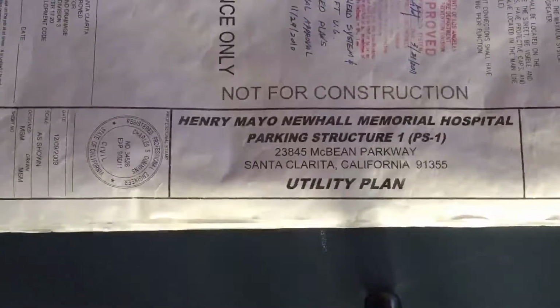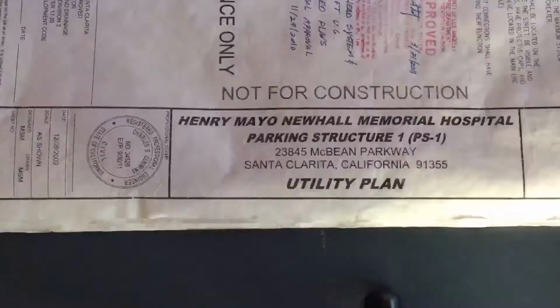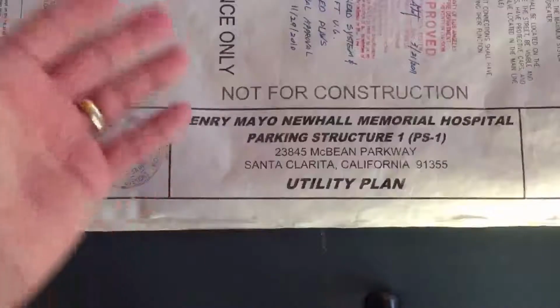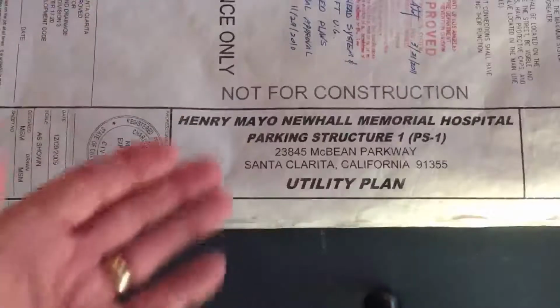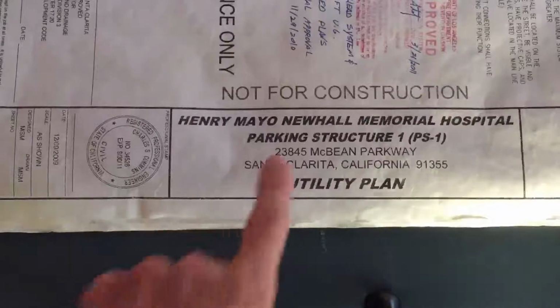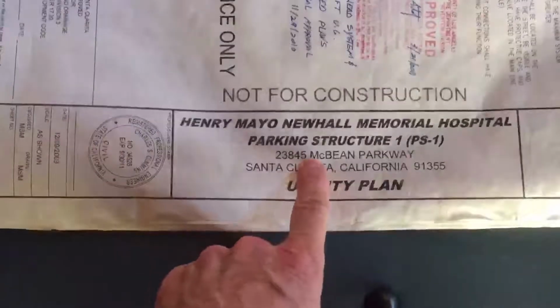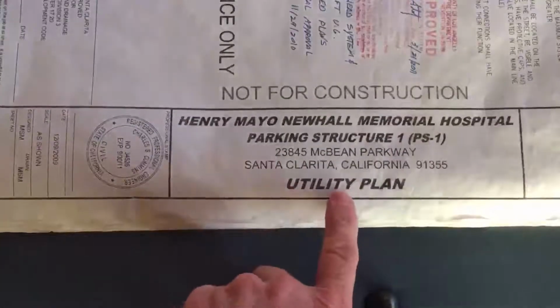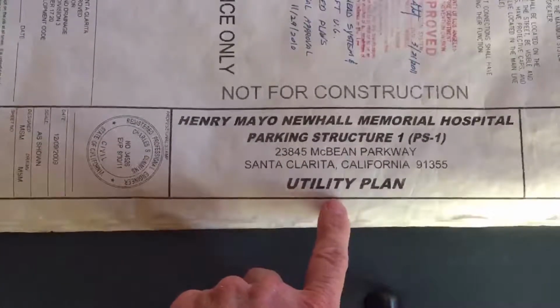Well, where do we start? Well, first of all, we start with, what is this building? Okay, we need to know what's the construction type and the occupancy type. Now, this is plans for Henry Mayo Newhall Memorial Hospital, which is an I-2, but this is for their parking structure. So that's an S2. And this is just their utility plan.